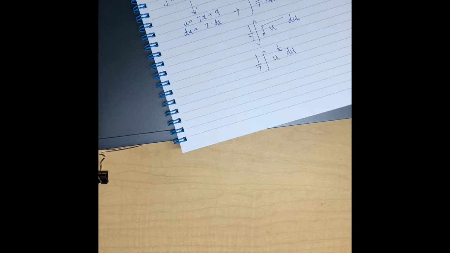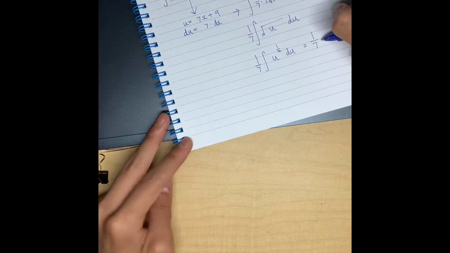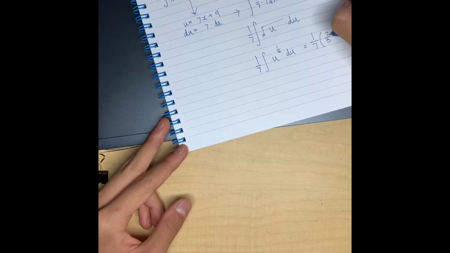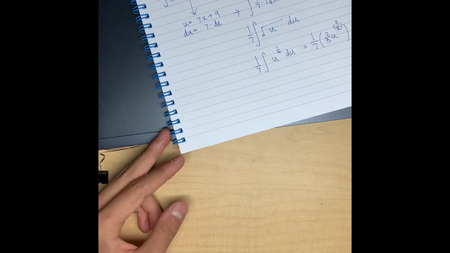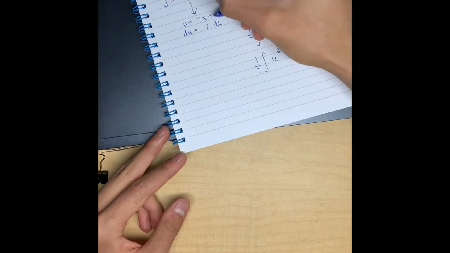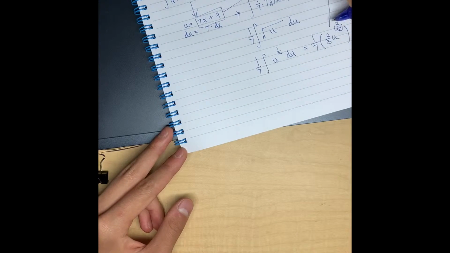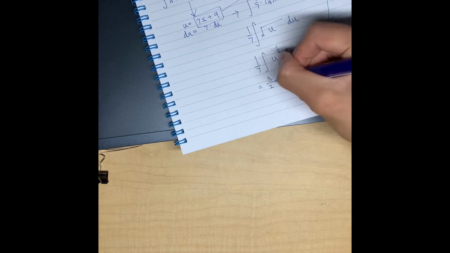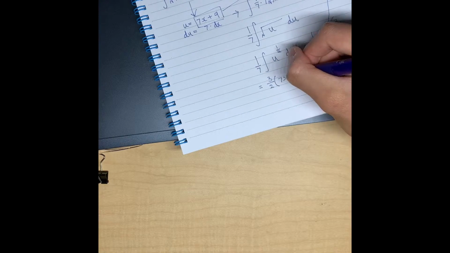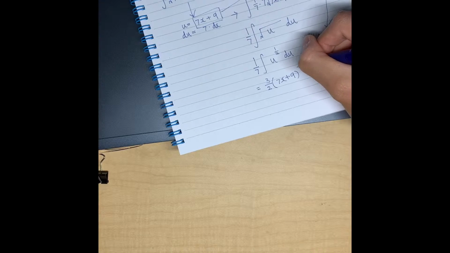And we know that square root of u is equivalent to u to the power of 1/2. And then we just rewrite the function and apply the power rule. And you end up with 1 over 7 times 2 over 3 times u to the power of 3 over 2. And now we plug in the value of u, which is 7x plus 9.